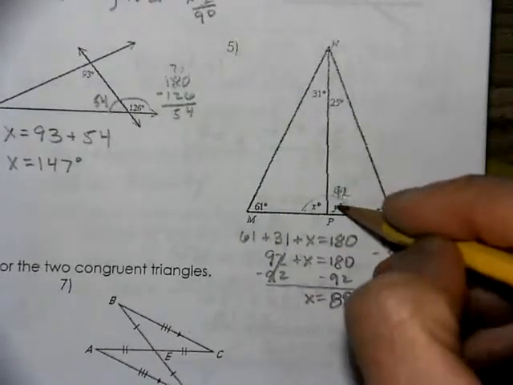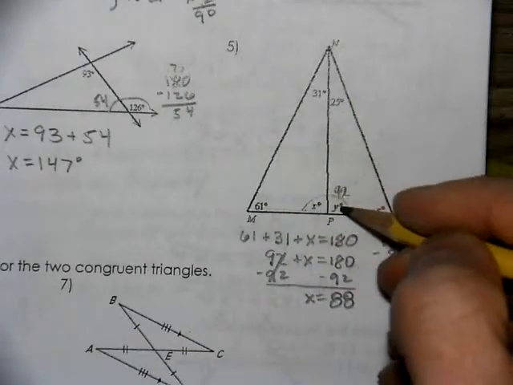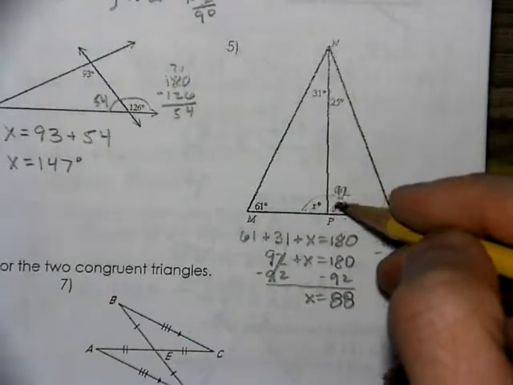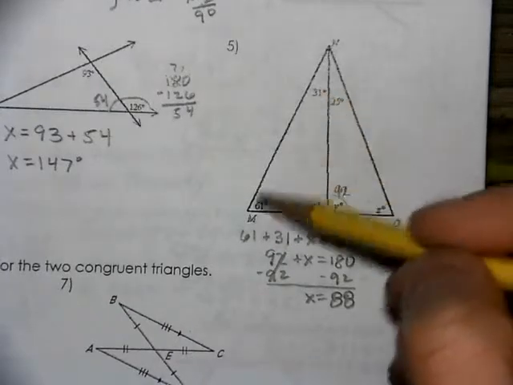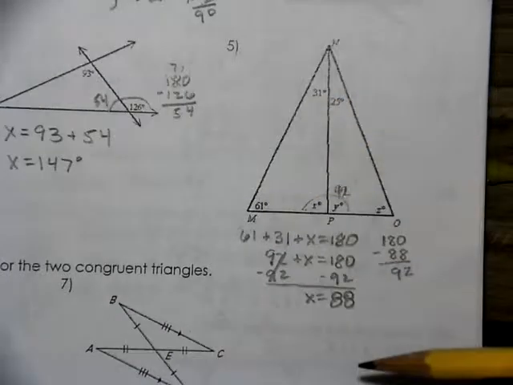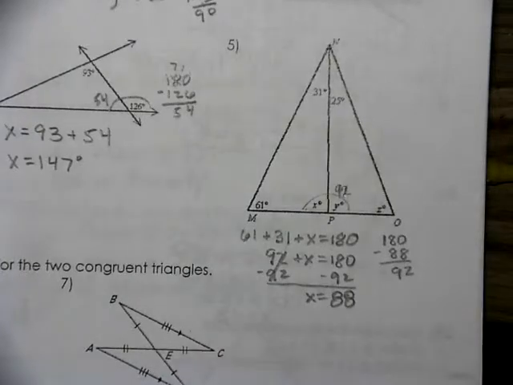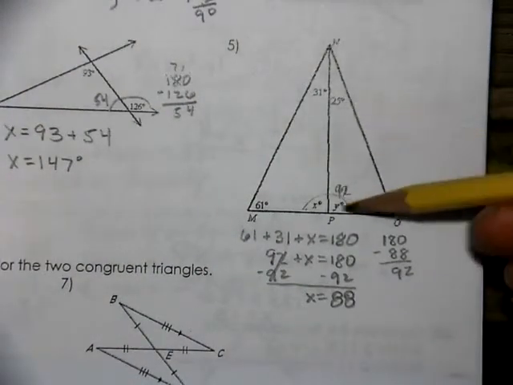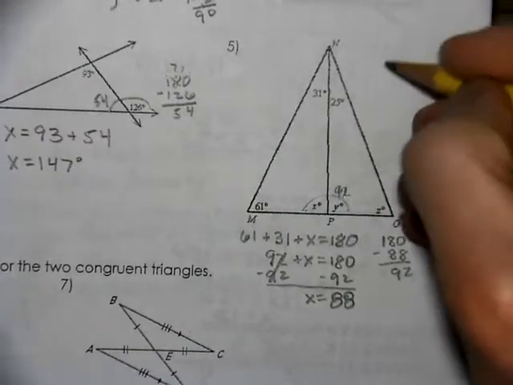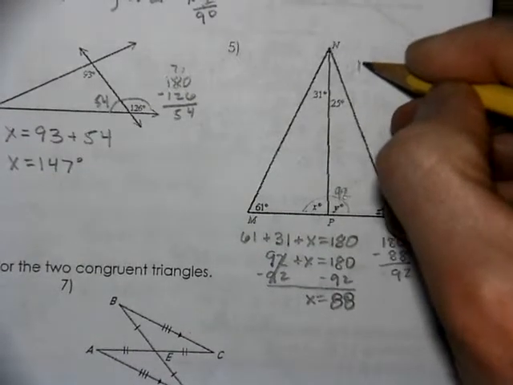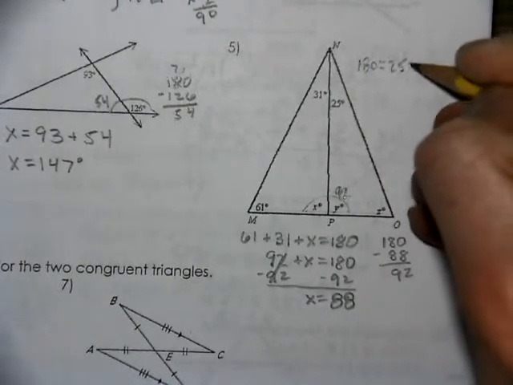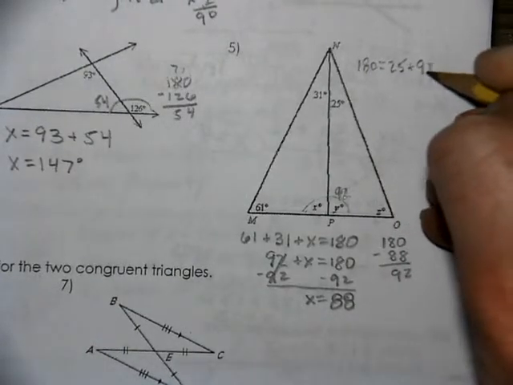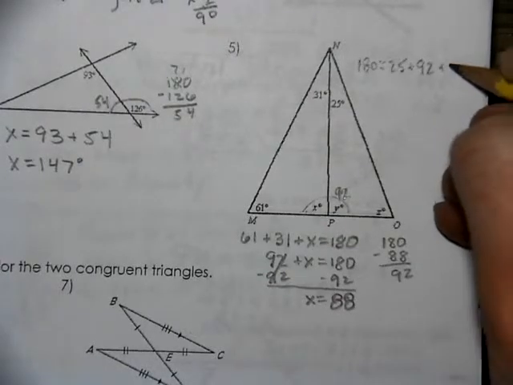This would be your exterior angle of that one, and its value is equal to the sum of the non-adjacent angles. Now looking for z. Well, z would be another triangle sum theorem. So we could say that 180 is supposed to equal 25 plus 92 plus z.